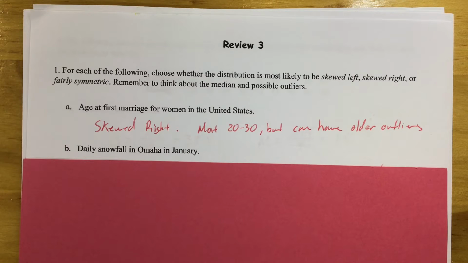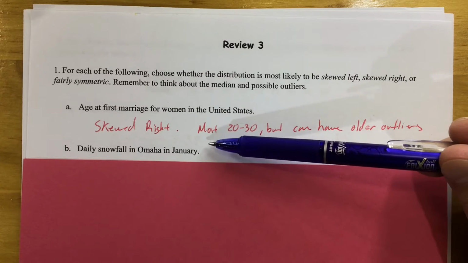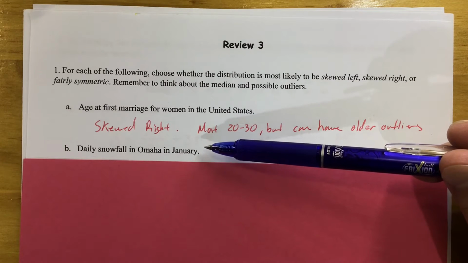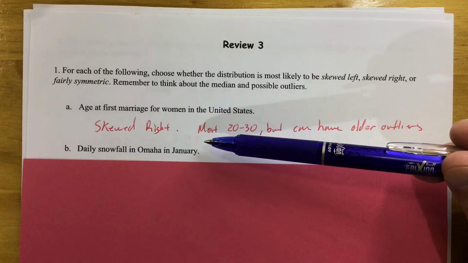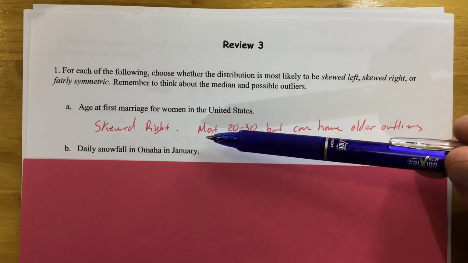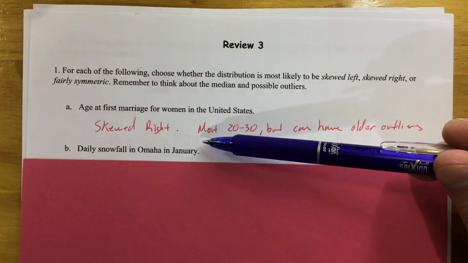The answer to both of those questions is yes. You can have some days have more, some days have less. However, when we think about the days that have more versus the days that have less, they're probably going to balance each other out. The other thing here is we're choosing January, which is right in the middle of winter. We're not choosing a month that's on the cusp of winter and spring where you might just have this one crazy day of a lot of snow, which would be an outlier.